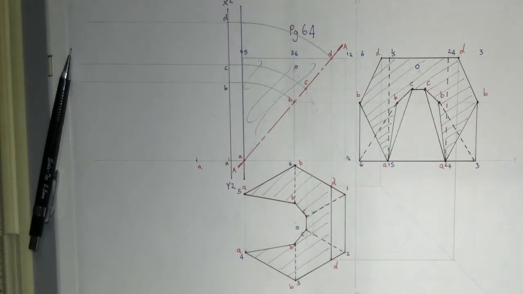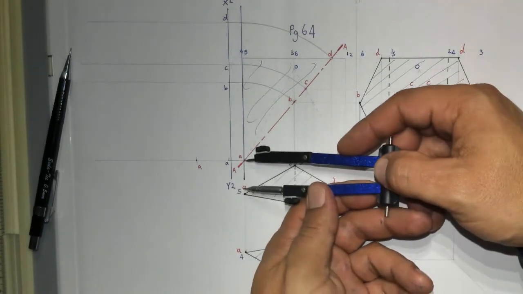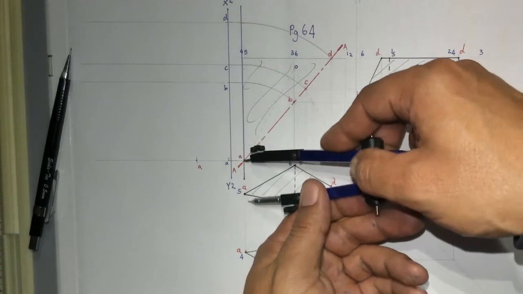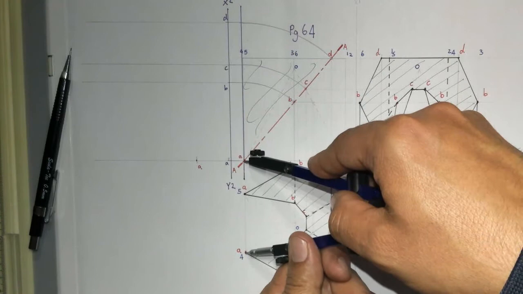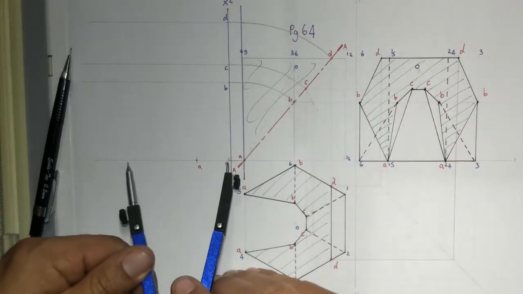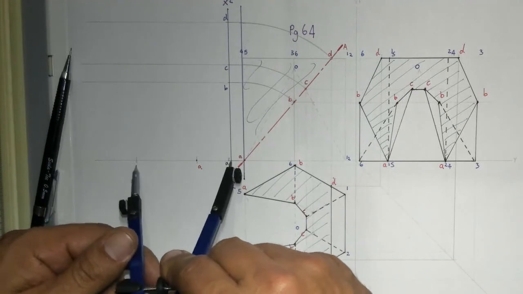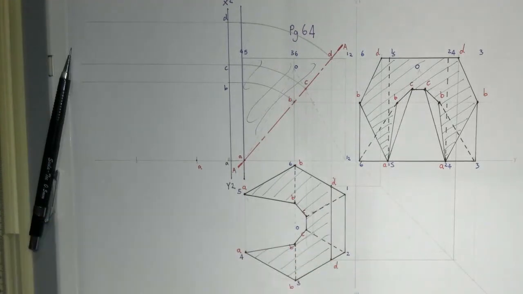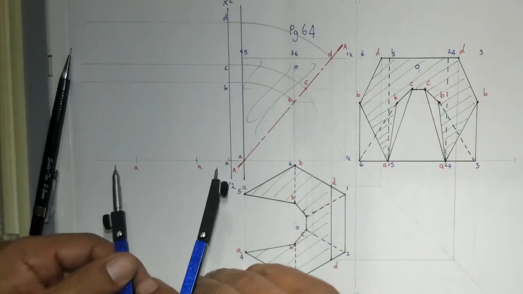There it is. But remember there's two A's, so let me go and get the next one. Compass point on XY line, set compass to the second A, compass point on x2, y2 line, mark off the second A. So there is the concept.